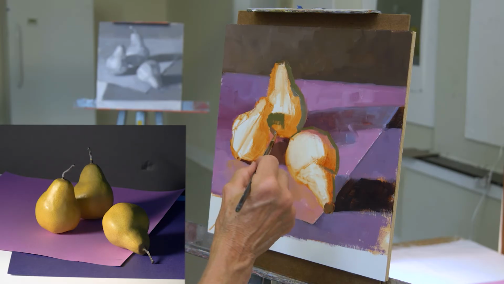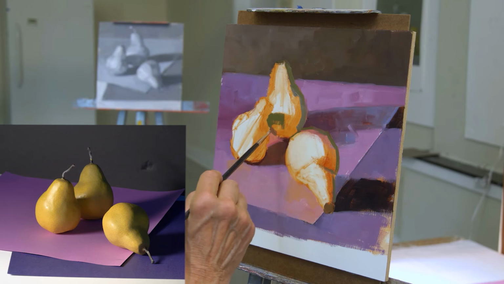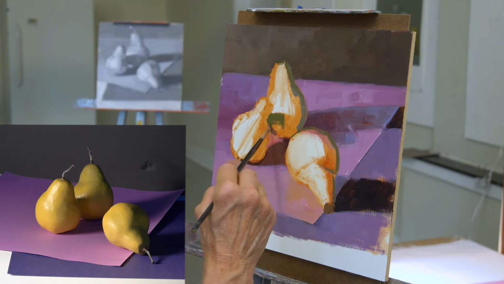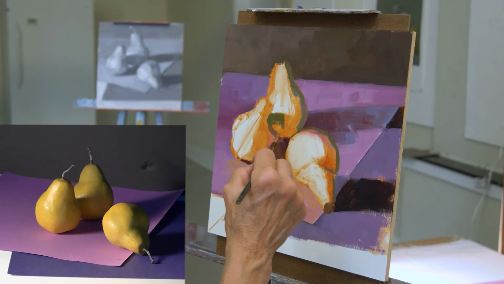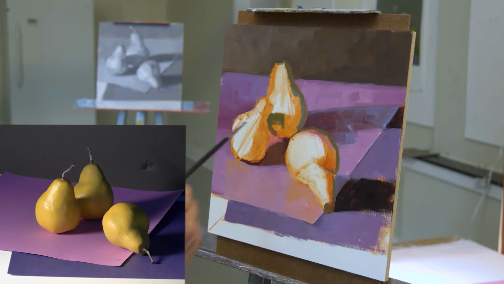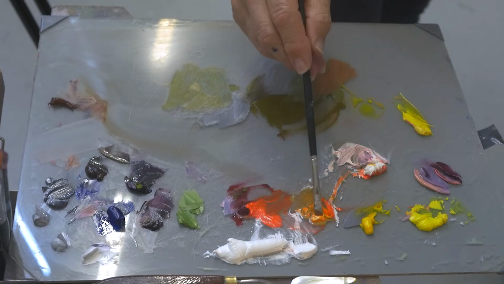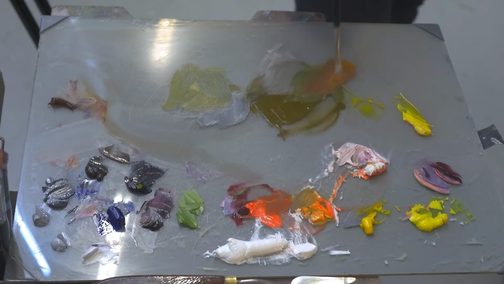Now, once again, I'm getting lots of reflective color up here. And this guy starts looking orange, bouncing back and forth.